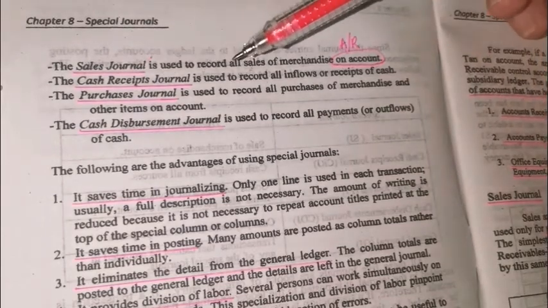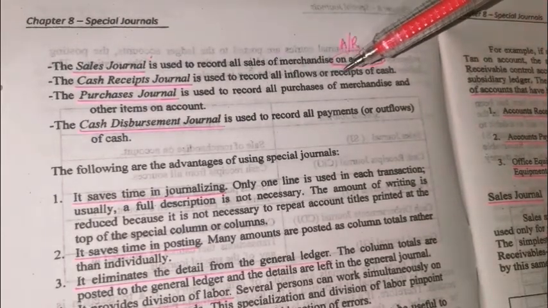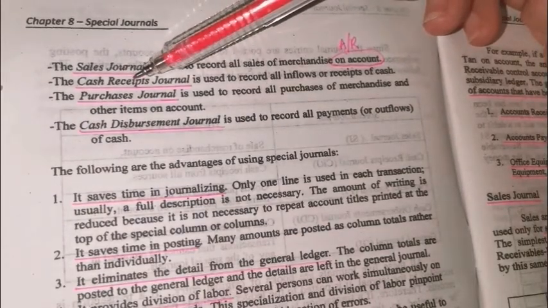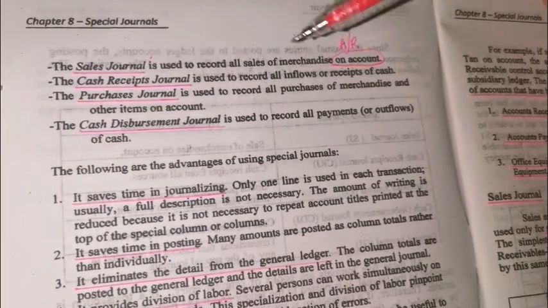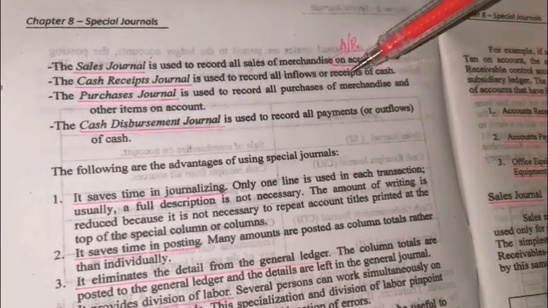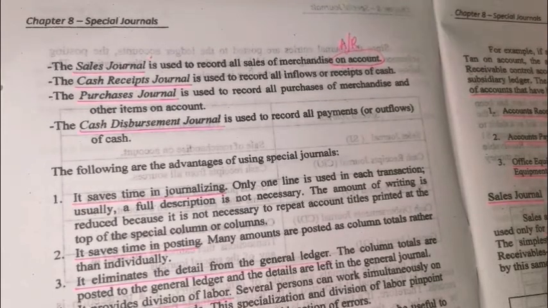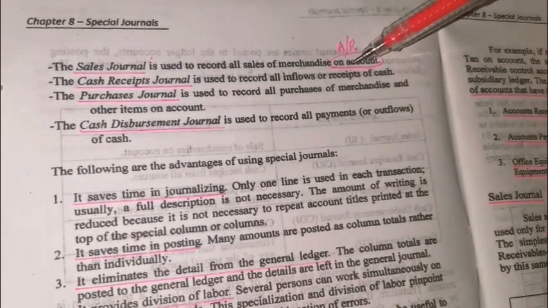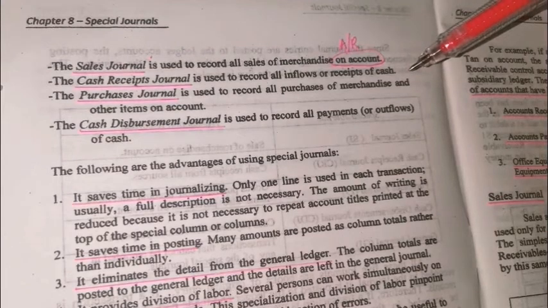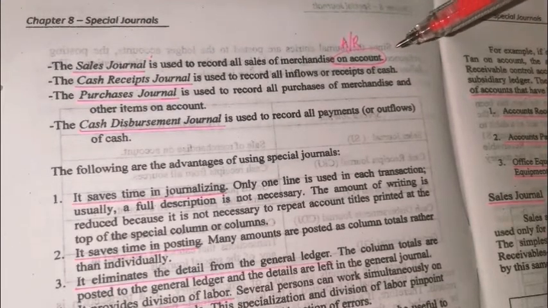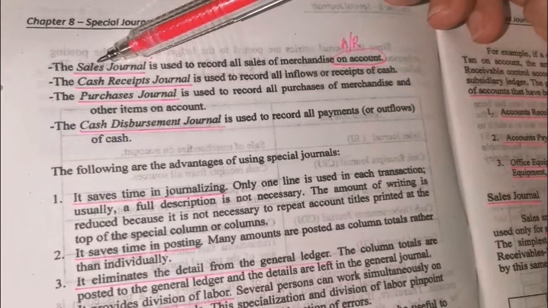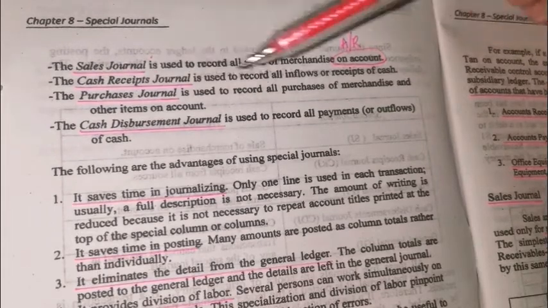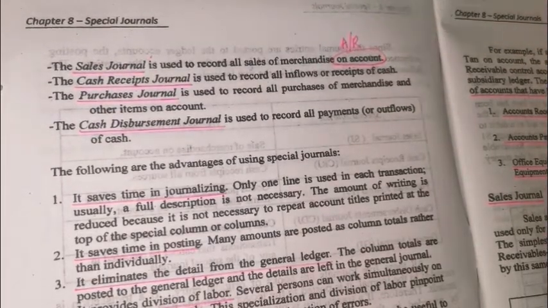Next, cash receipts journal is used to record all inflows, receipts of cash. So, dito naman, i-record lahat lang ng transactions wherein there is an inflow or receipts. Nakatanggap tayo ng cash. So, therefore, kapag ang sales ay hindi on account for cash, nabenta mo on cash, binayaran ka ng cash. So, hindi mo siya sa sales journal ilalagay. Saan mo siya ilalagay? Saan mo siya i-record? Sa cash receipts journal kasi nga nakatanggap ka ng cash.